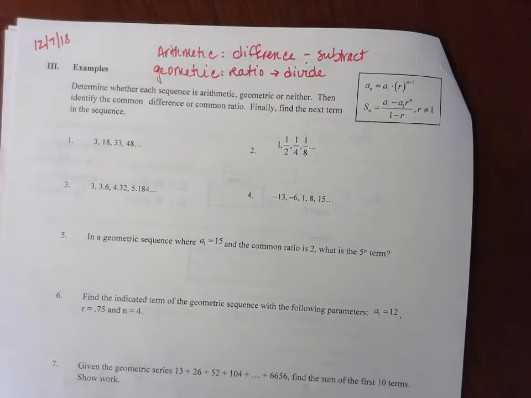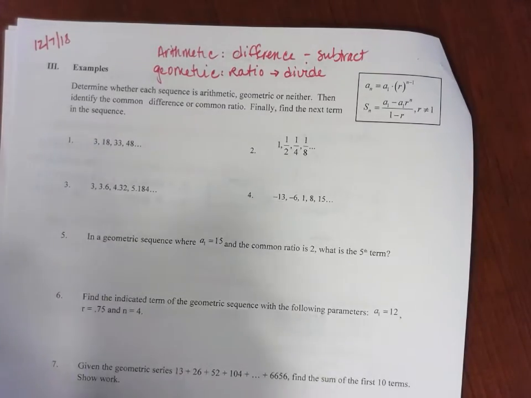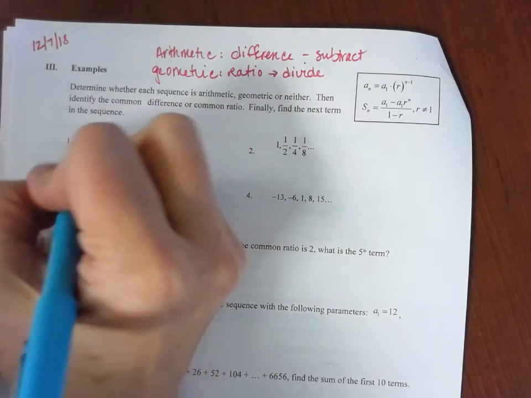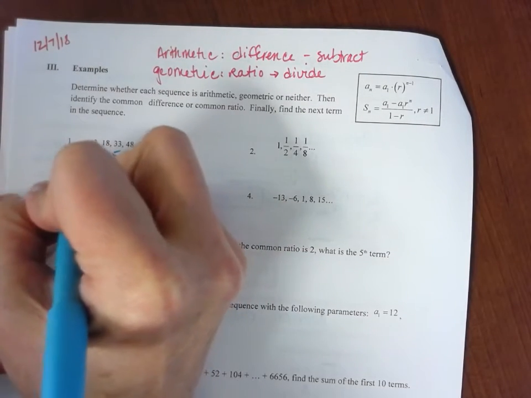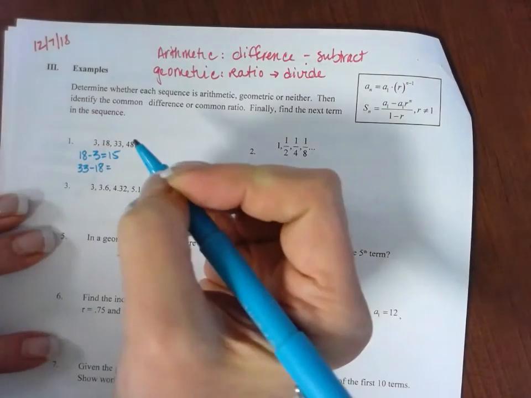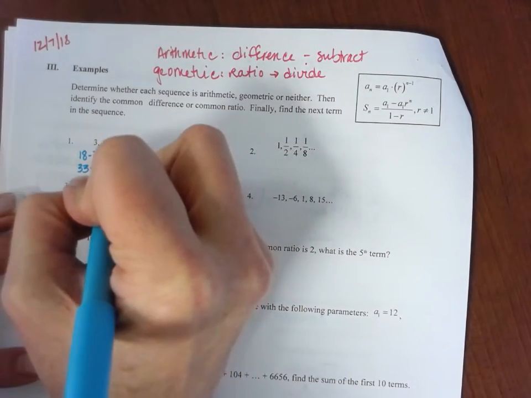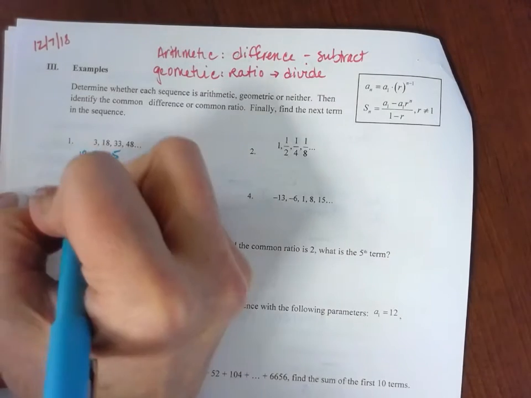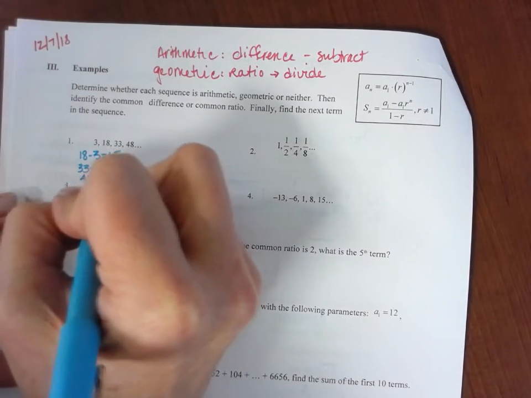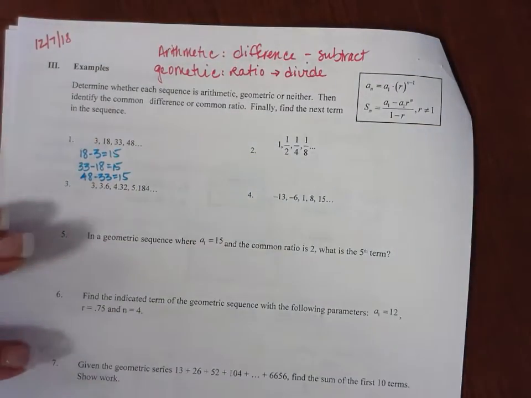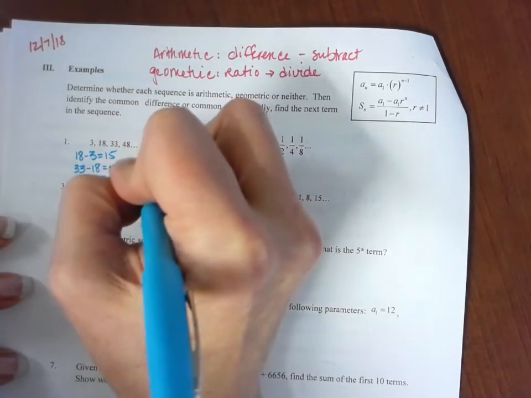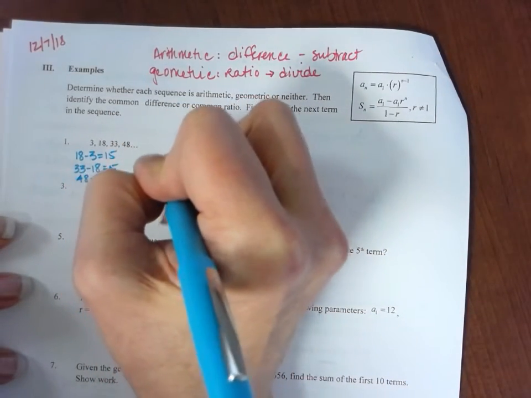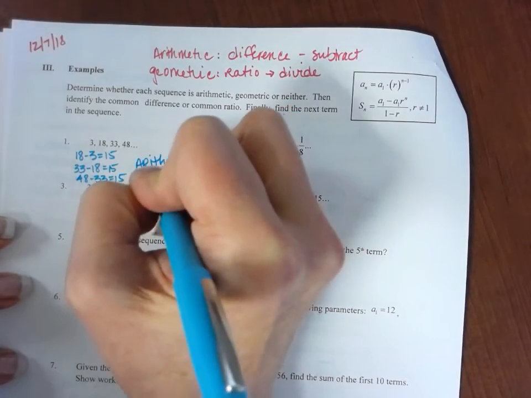Okay, so looking at the first one, 18 minus 3 gives me 15. 33 minus 18 gives me 15. 48 minus 33 gives me 15. So, which one is it? Arithmetic, and the difference is 15.